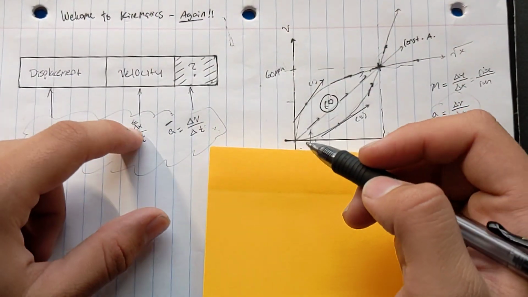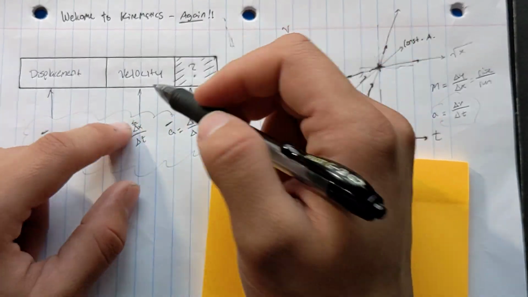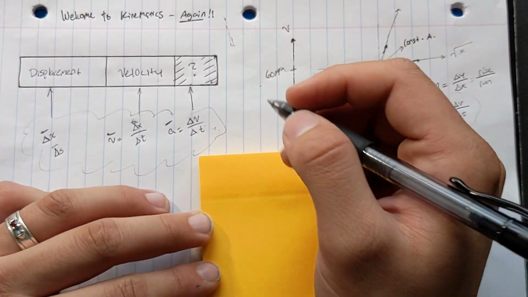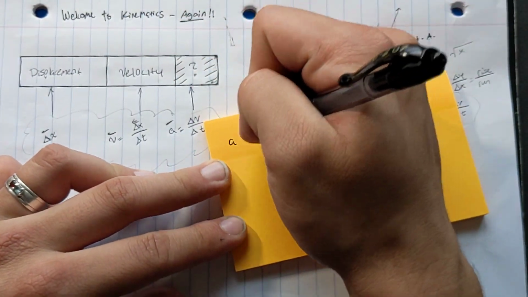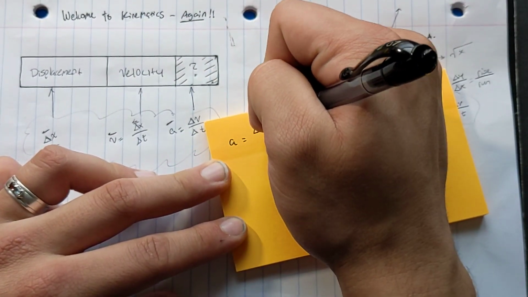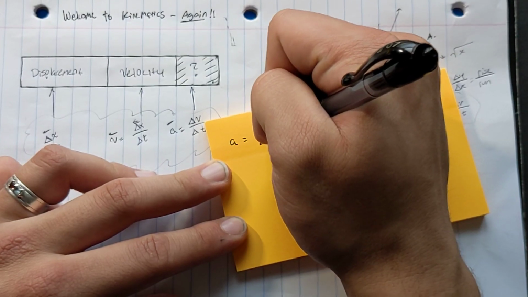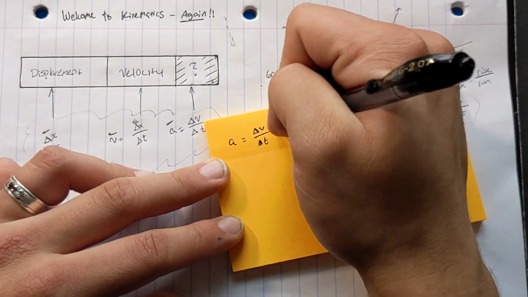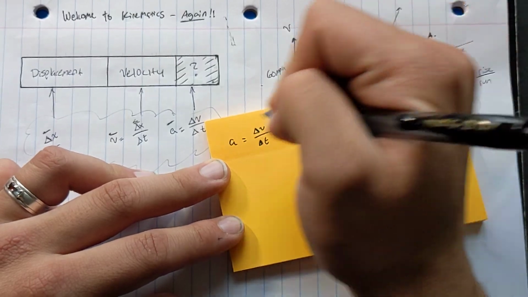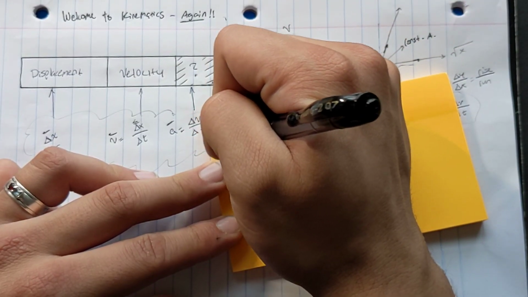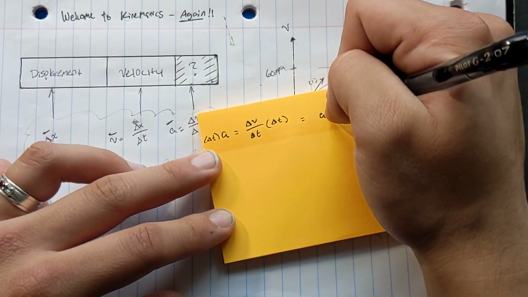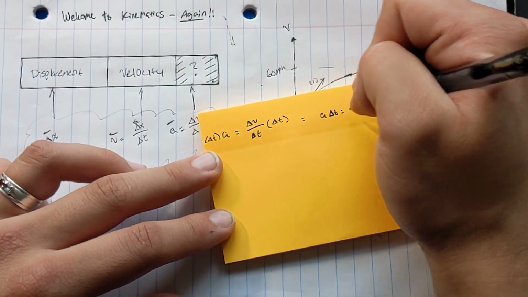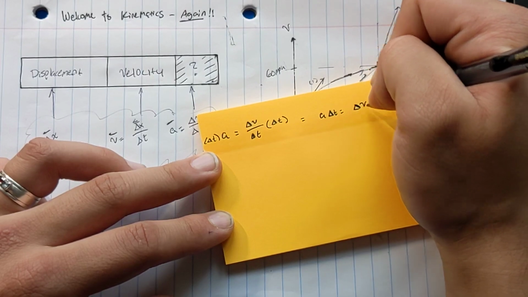But we can go from acceleration to velocity and velocity to displacement fairly simply, and we can do this just by writing out the equation. So think about this for a minute. Acceleration is equal to the change in velocity divided by the change in time, right? Well, if I multiply both sides by delta t, some interval of time, then what happens? I end up with a delta t is equal to the change in velocity.